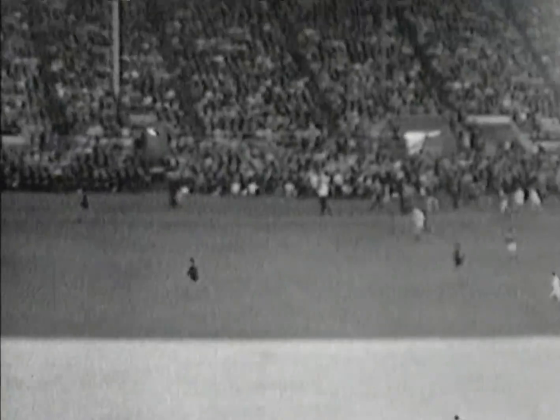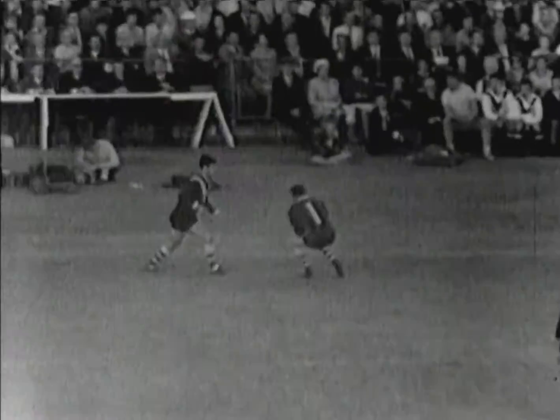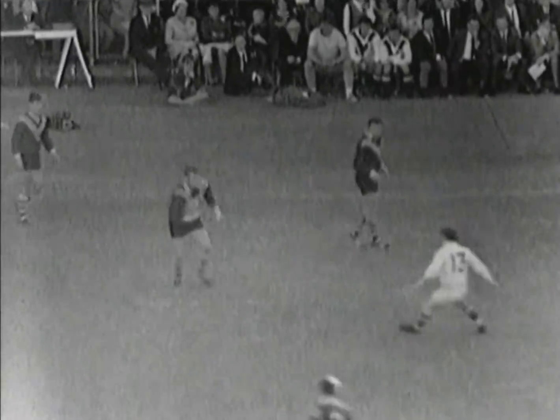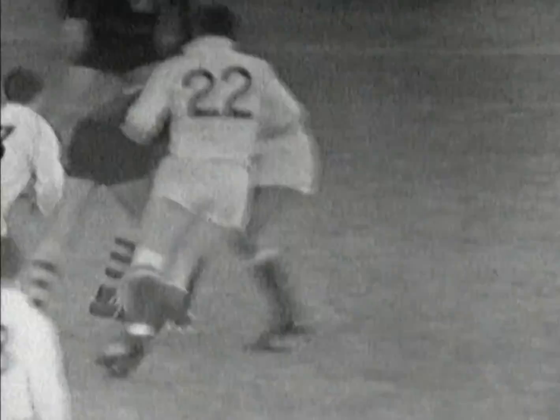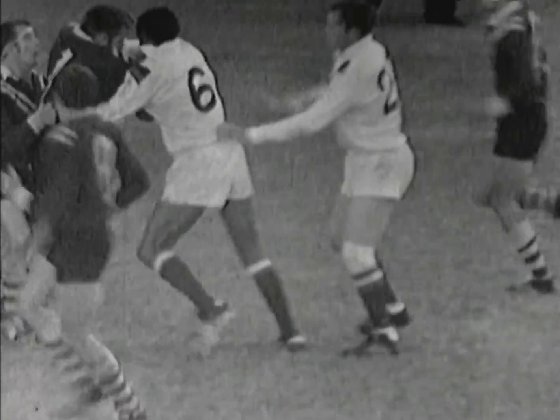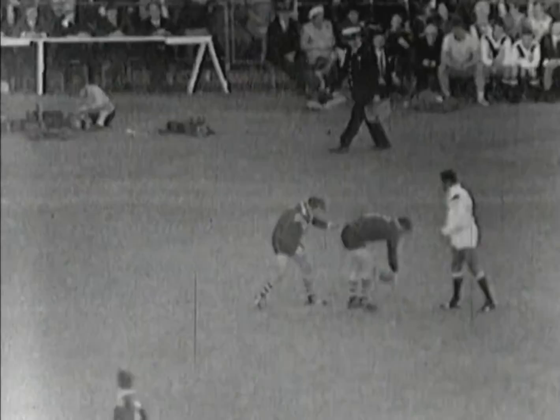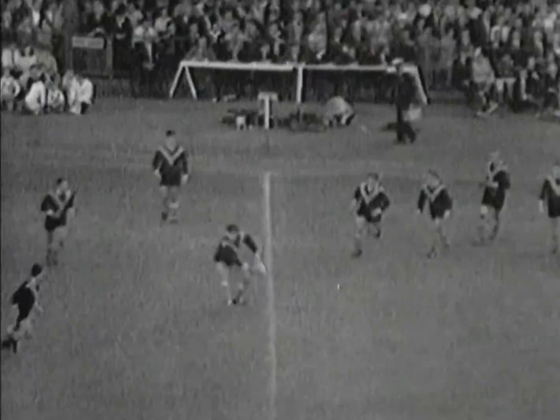Back to Price. And it's Price who attempts to kick them out of trouble down to the halfway mark. Langlands is underneath it and takes it well, right near the line. Price gets away from Hepworth, but there are other defenders there. And Langlands is 5 or 6 yards inside Great Britain territory. This is Hawthorn and Brass.